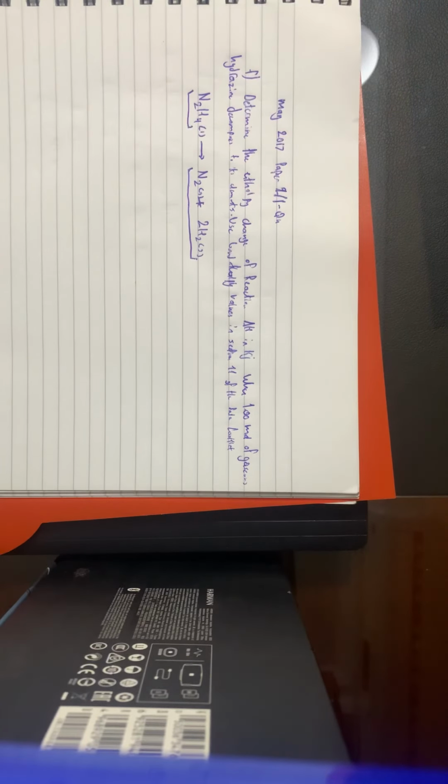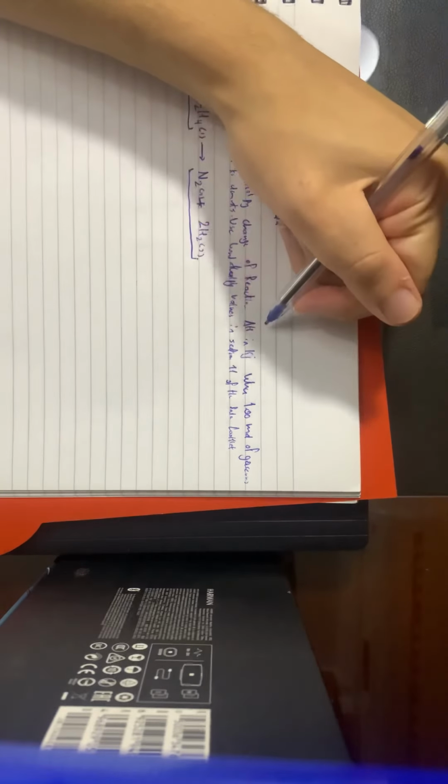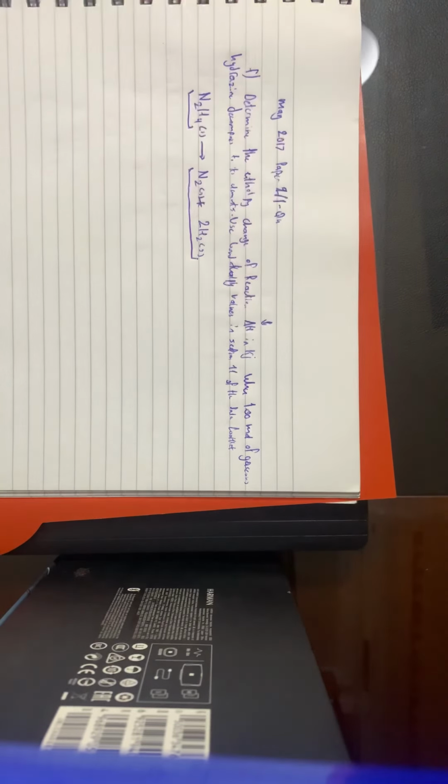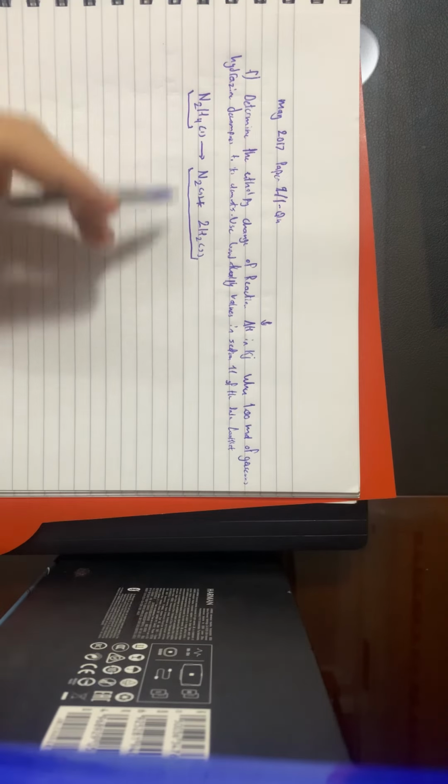And the question states to determine the enthalpy change of reaction, or the delta H, when 1 mole of gaseous hydrazine decomposes. Now the decomposition here, we must identify that it's an exothermic reaction, decomposes to its elements. And here are the elements.